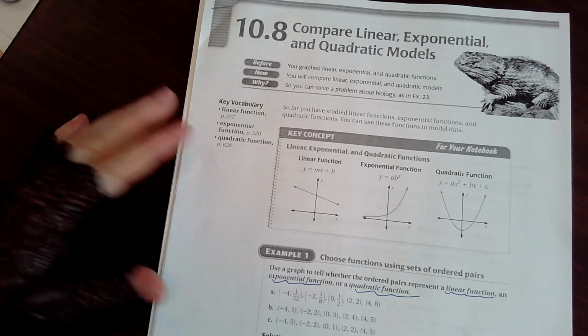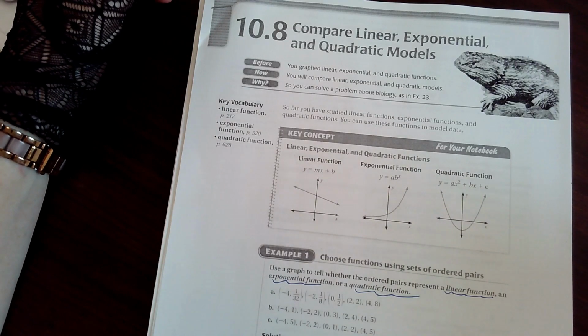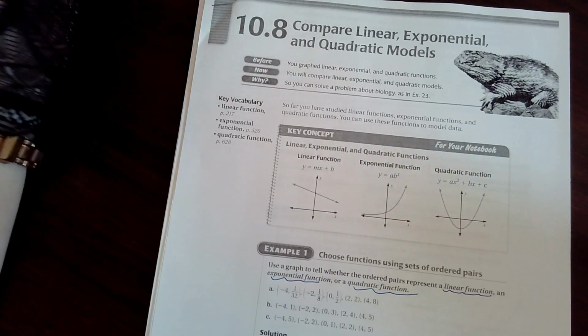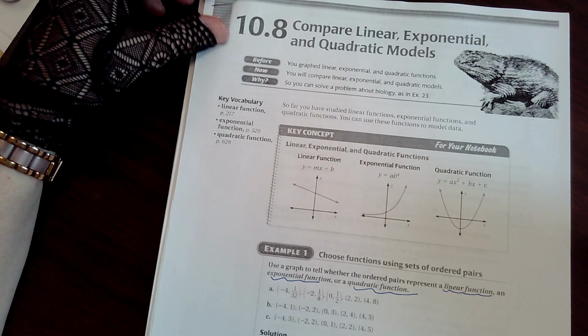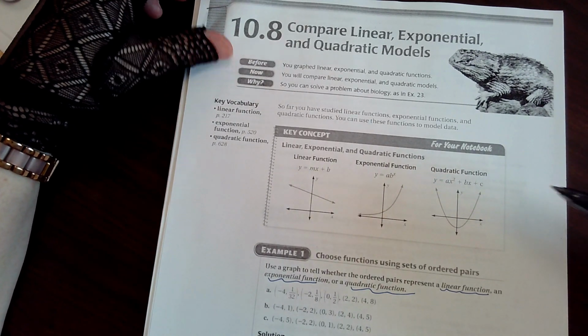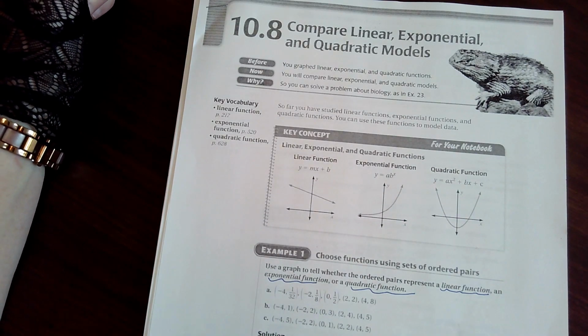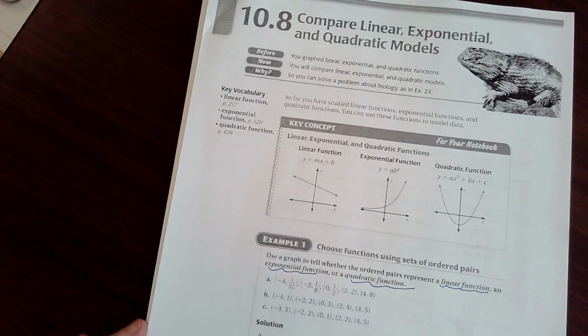Okay, class, we are doing 10.8 and I'm just going to go ahead and use the book because it makes it easier because it's a bunch of graphs. So we're going to be at the last section, comparing linear, exponential, and quadratic models. So down here you see three graphs.